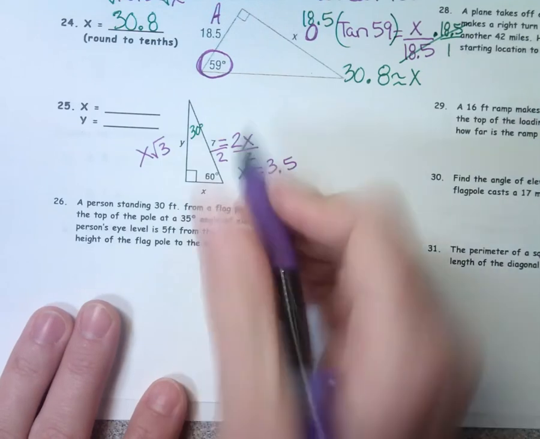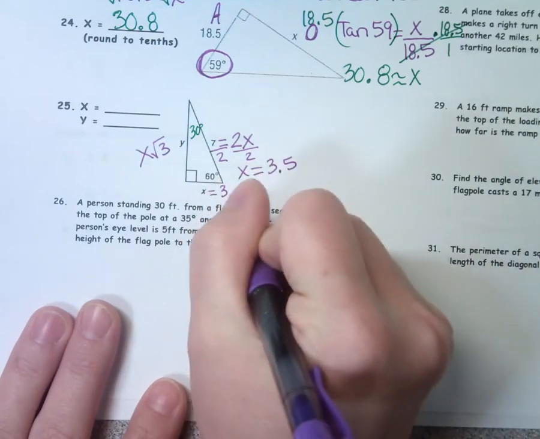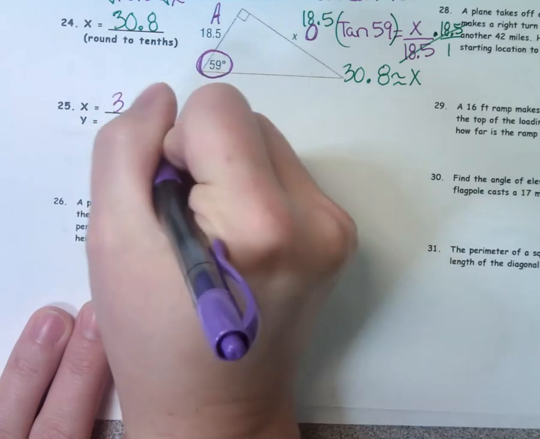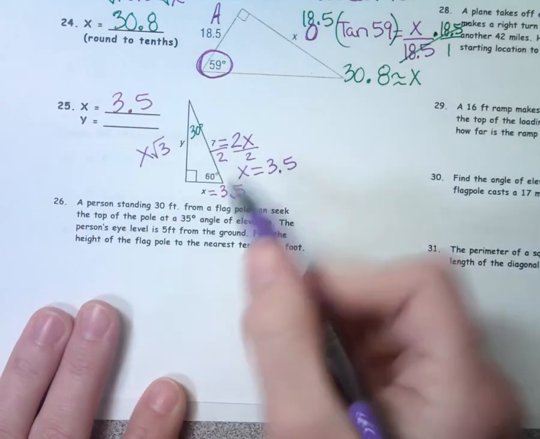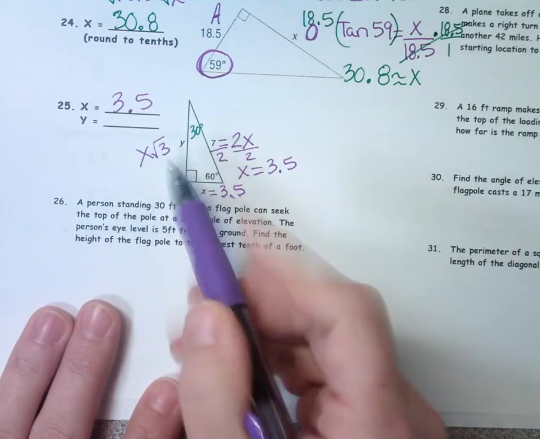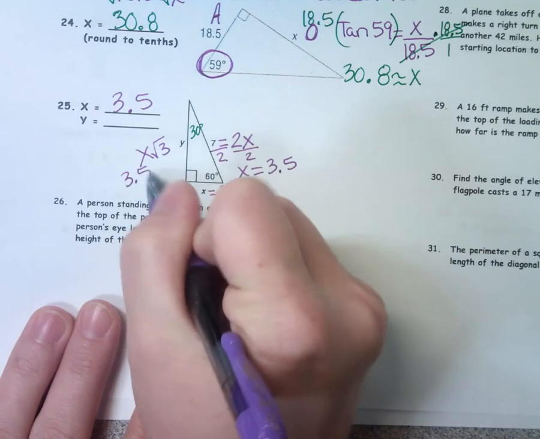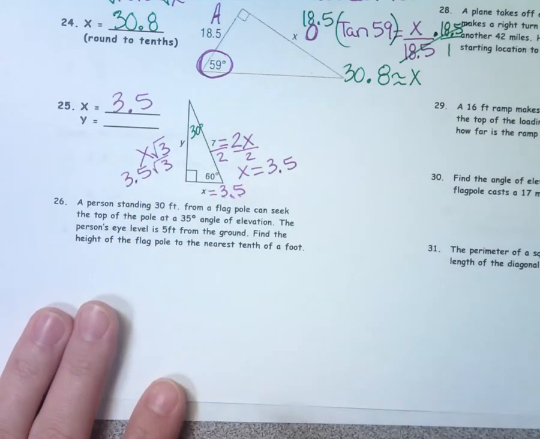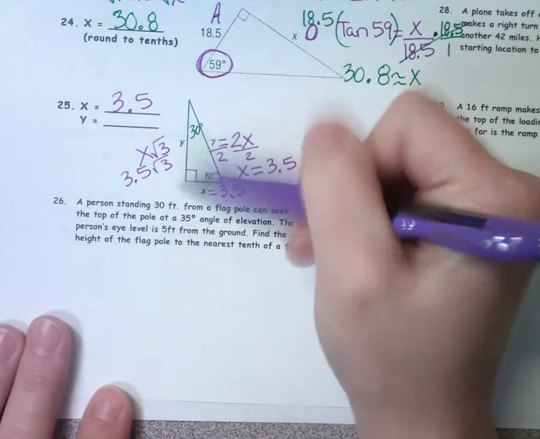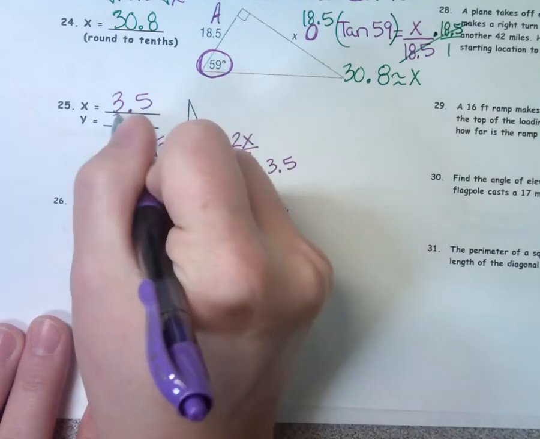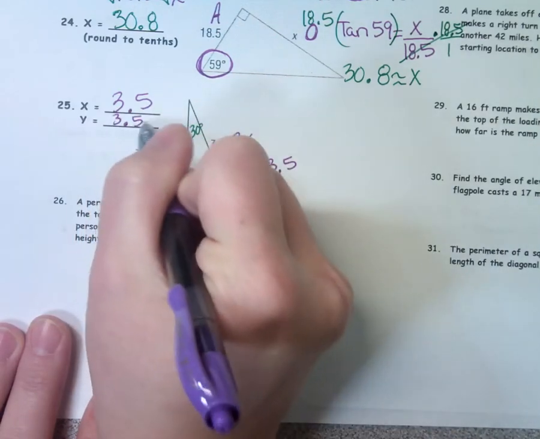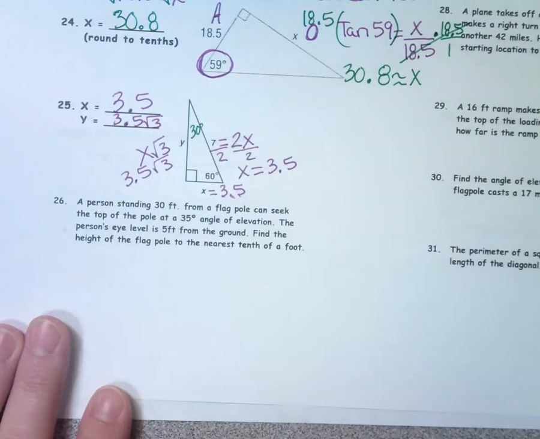So since this is x, this side would be 3.5. So I'm going to put that right here. And then this side says it's x square root of 3. And I know x is 3.5, so this side would be 3.5 square root of 3. And that's what side y is. So where side y is, I'm going to put 3.5 square root of 3.